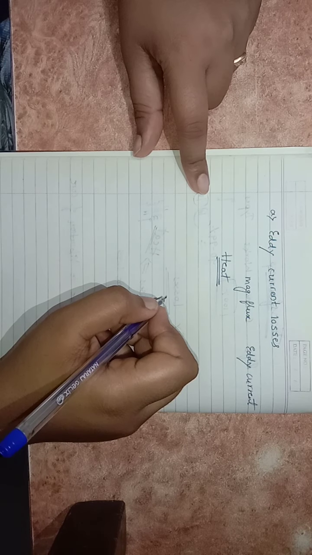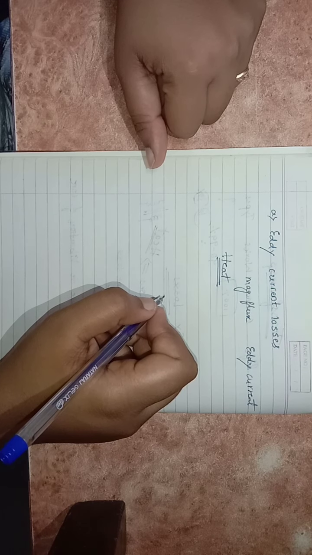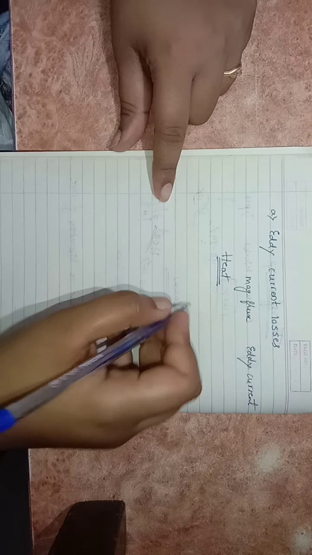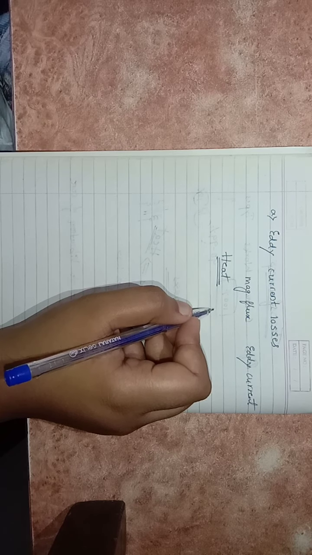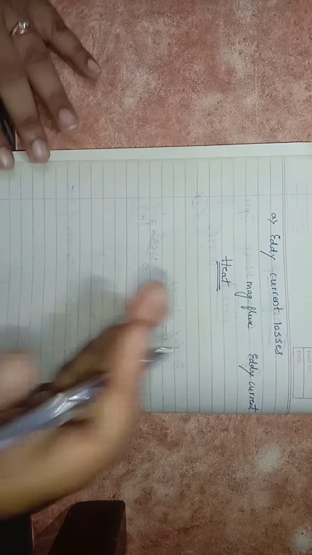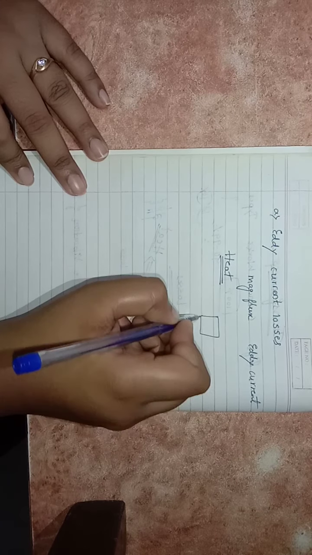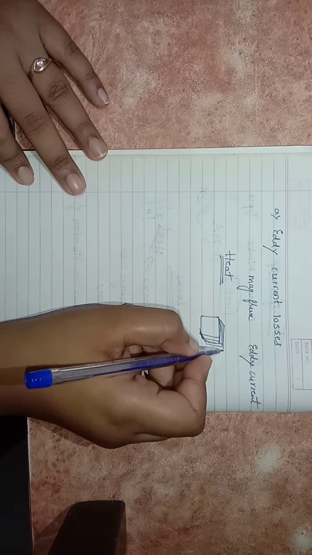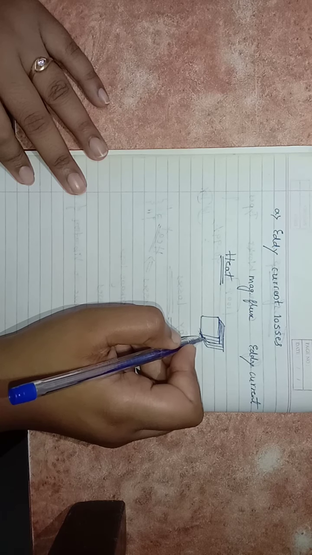So the energy produced because of the eddy current is called what? Eddy current loss, or eddy current energy loss. Understood? So this can be reduced by breaking the core. In the diagram I showed you, the core is like this: many single plates are attached to each other and form a core. So in this core we have the eddy current.